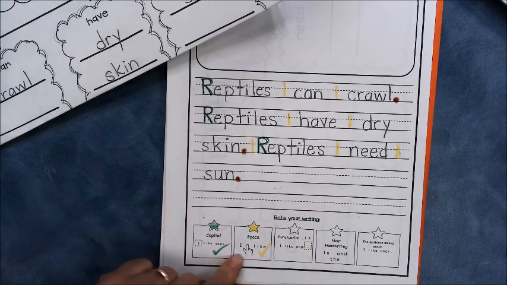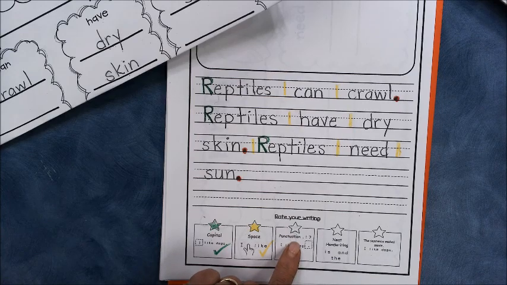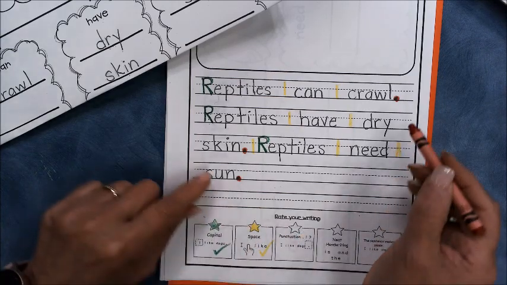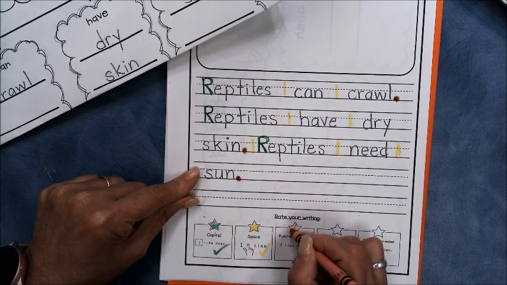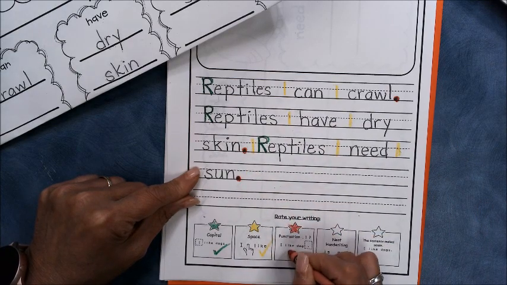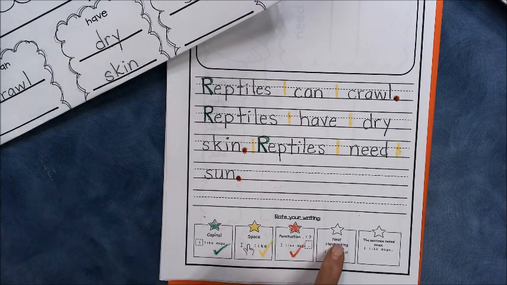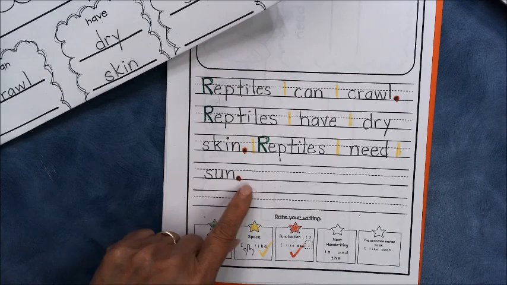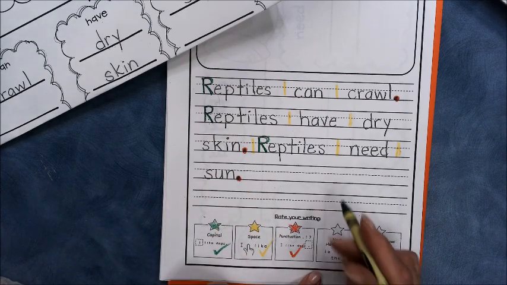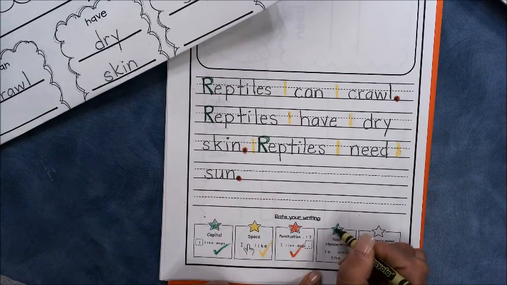Check. And this one is punctuation. Let's see. Well, I have 3 sentences. I should have 3 periods. 1, 2, 3. Ooh, yep, I have my punctuation. Now I'm going to give myself a check. Do I have neat handwriting? I sure do, boys and girls. If you have neat handwriting, you can color in your star and you can give yourself another check.